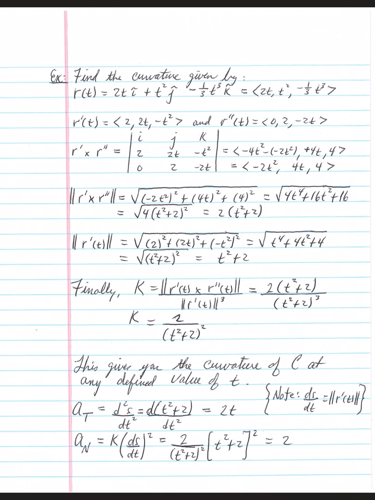Find the curvature given by this vector valued function. I went ahead and wrote it in shorthand notation, component form. We have 2t, t squared, and -1/3 t cubed. We have 3 components, so from that previous slide we can use the first one, the formula involving cross product.